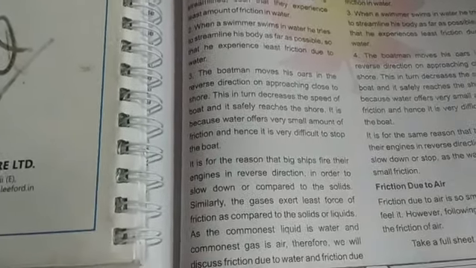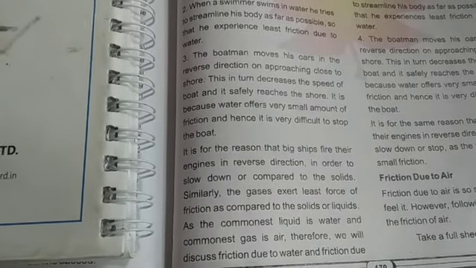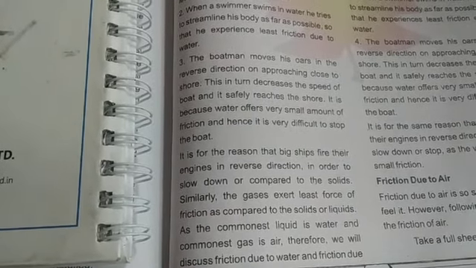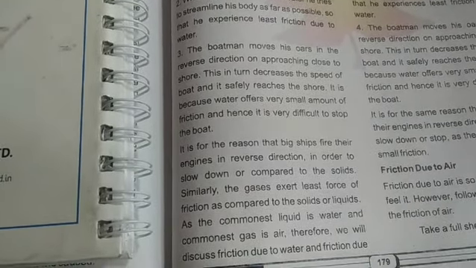Similarly, gases exert less force of friction as compared to solids and liquids. The commonest liquid is water, that is the most common liquid we all know, and the commonest gas is air, because that is available all the time everywhere. Therefore we will discuss friction due to water and friction due to air.